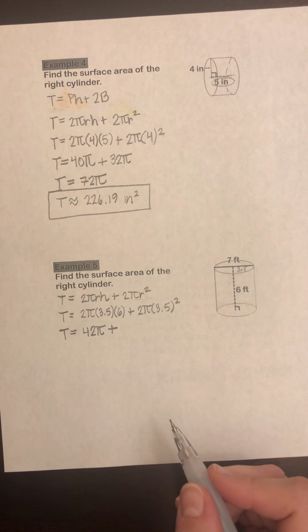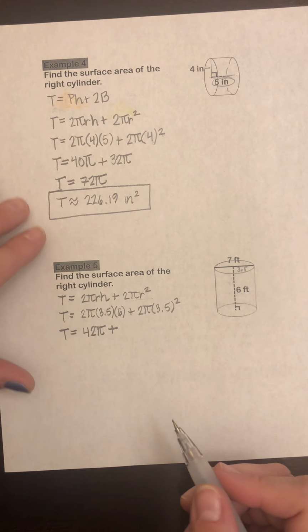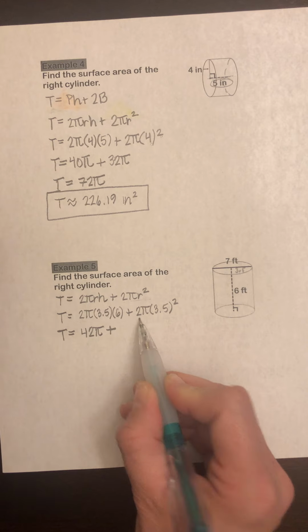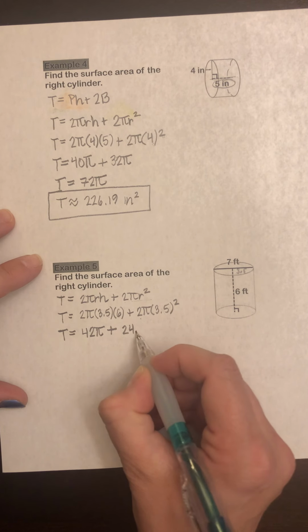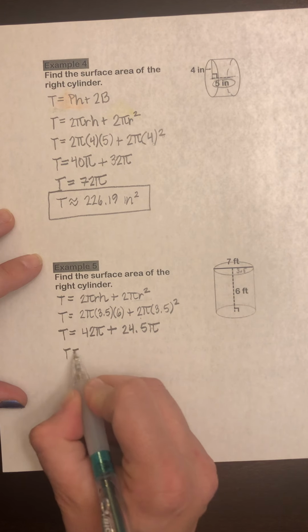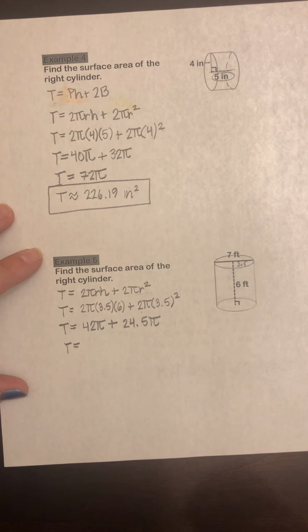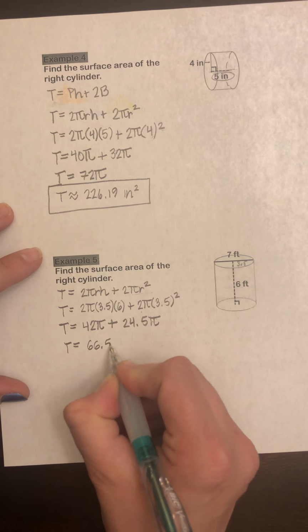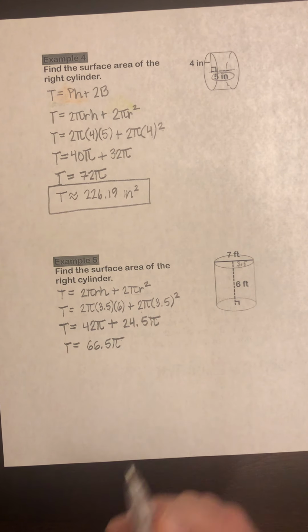Not gonna lie, I'm gonna use a calculator on this one. It's Friday night. I got a bit of a headache. Okay, that is 12.25. And then we have to double it. So times 2, and that's going to give us 24.5. Don't forget your pi. Now let's combine those. So I'm going to add the 42 and the 24.5, which is going to give me 66.5. Again, don't forget your pi.